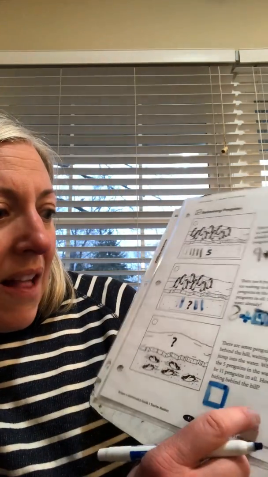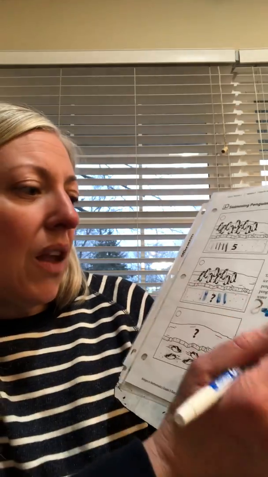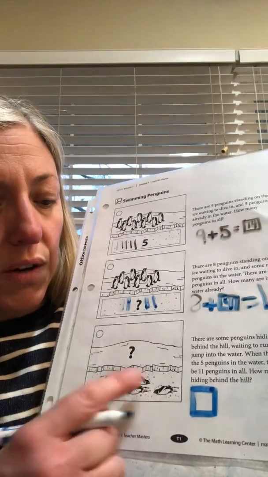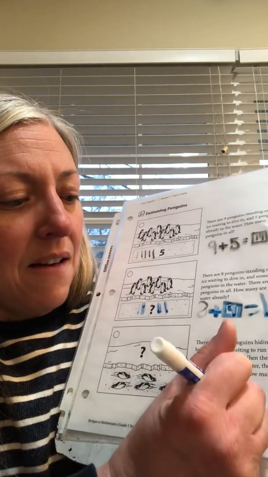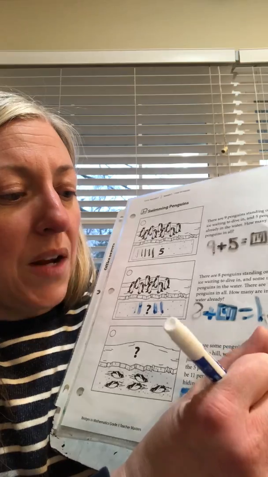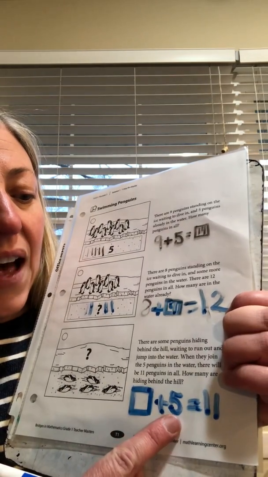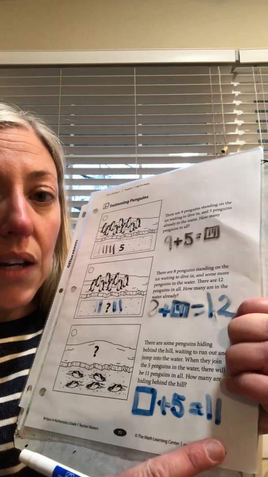We know that there are 5 in the water. They're going to run out to join them. We can actually see 1, 2, 3, 4, 5. So we're going to add 5 more penguins. And we know that when those penguins run out and jump in the water with them, there will be 11 in all. So our equation is telling us some number plus 5 equals 11.